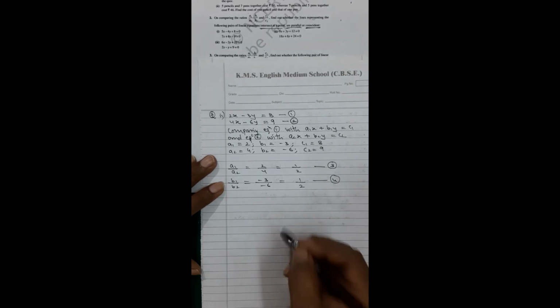Minus 3 upon minus 6, minus minus plus, 3 1s are 3, 3 2s are 6. These both are equal. This I cannot reduce.